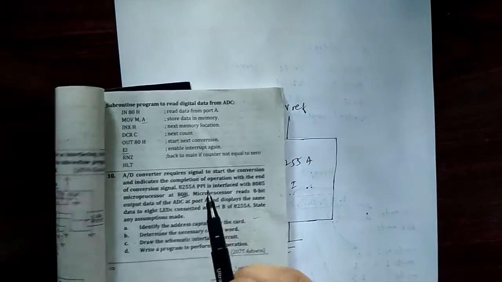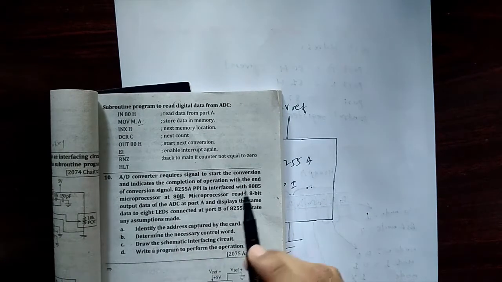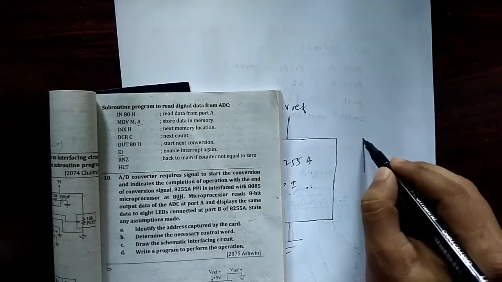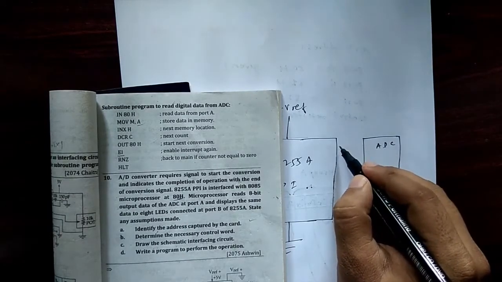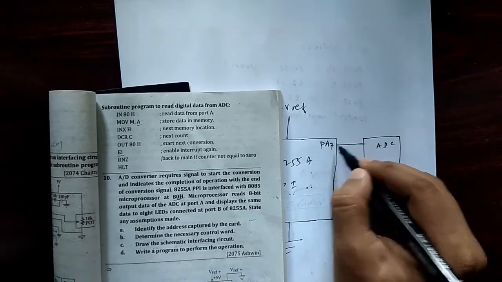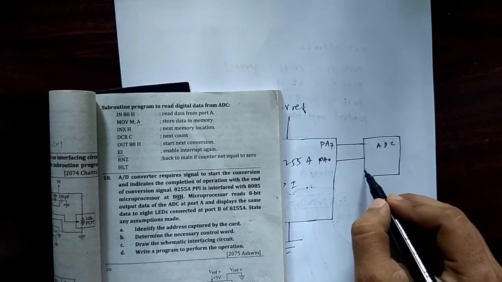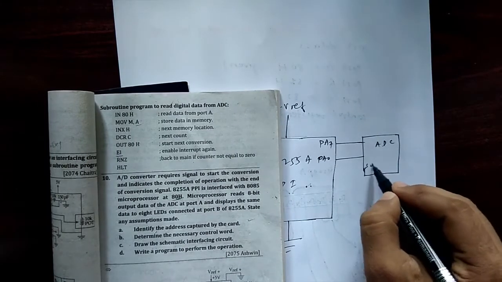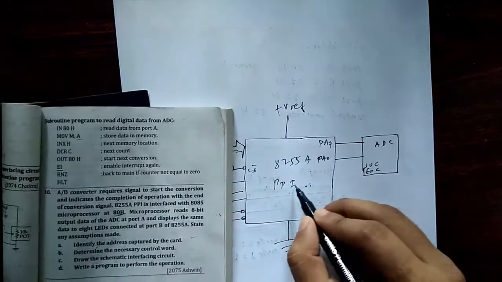We already know that we are accepting inputs at port A, so port A will be input, and the inputs are given through an ADC. So let's draw that too, ADC. Okay, now here this will be PA7, this will be PA0, and since we are using an ADC, you need to give SOC and EOC signals. So SOC and then EOC. Okay, and SOC is given by the PPI to the ADC.